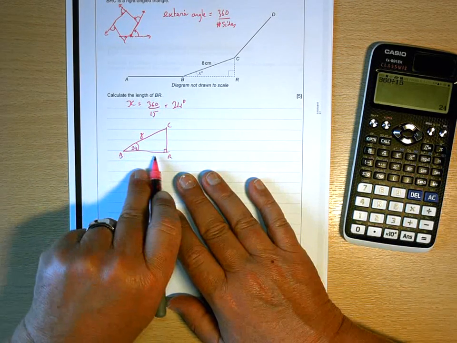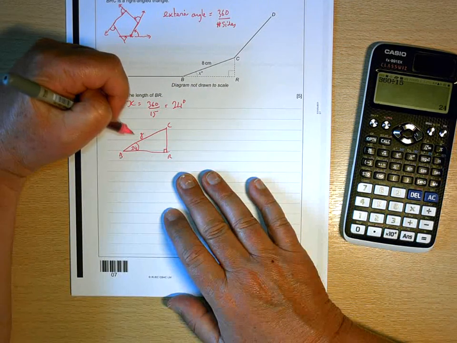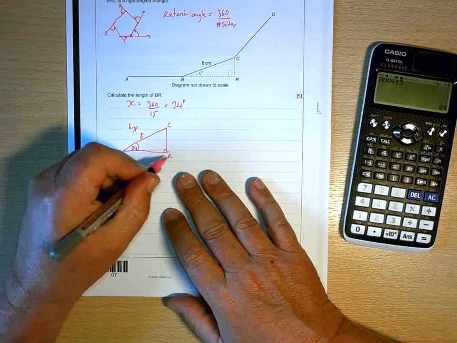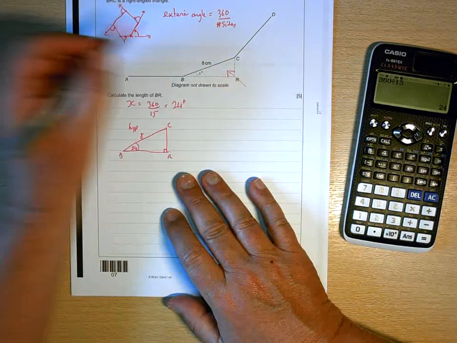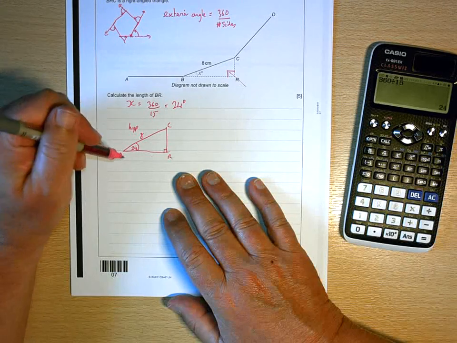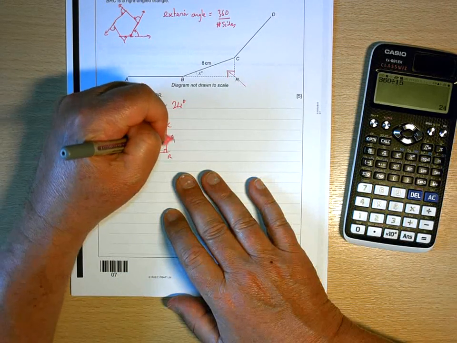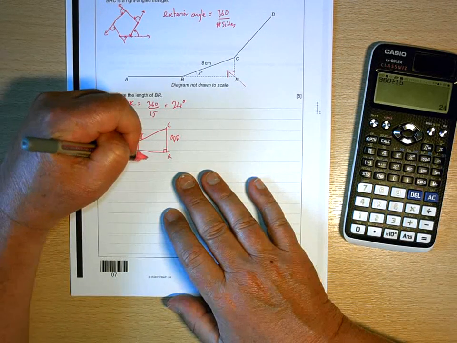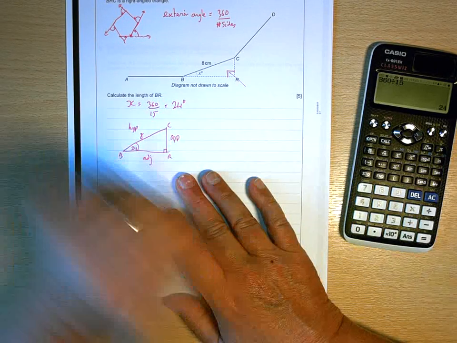So we name our sides. This is the hypotenuse, because it's being pointed at by the right angle. Opposite and adjacent. In this case, it's the adjacent that we want to find.